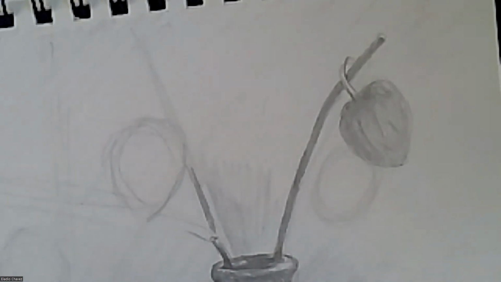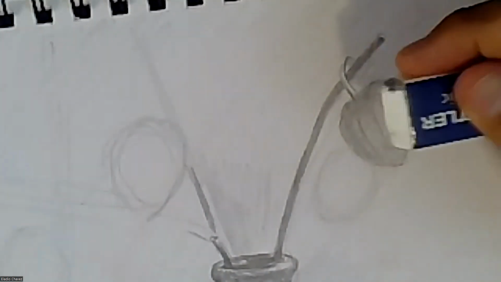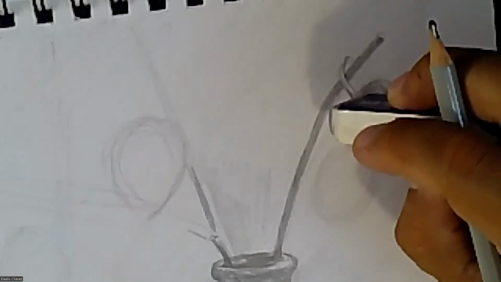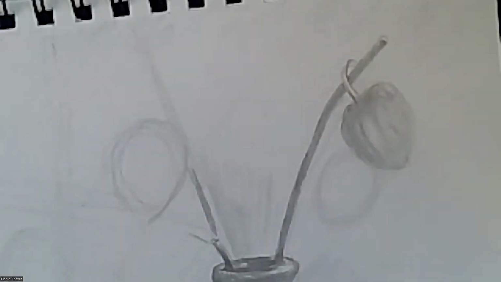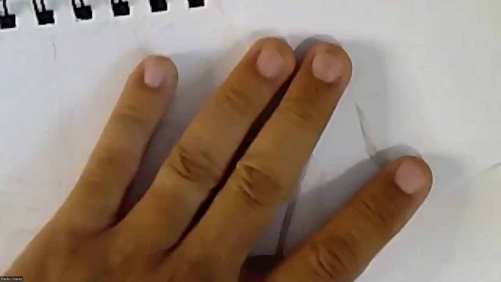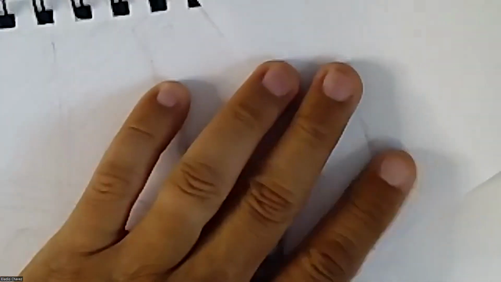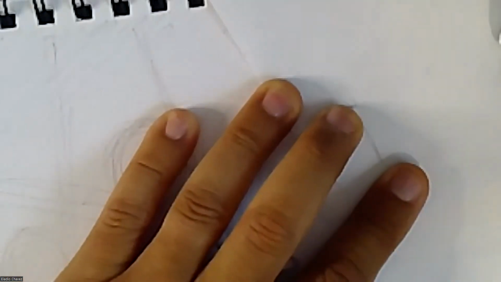Let me see if I can get a sharp point on my eraser here. And you can actually go in here and then, I can't, it's too small. I have to use my cut paper. There it is. My erasing shields. They're called the erasing shields. Close it up a little bit. There we go.